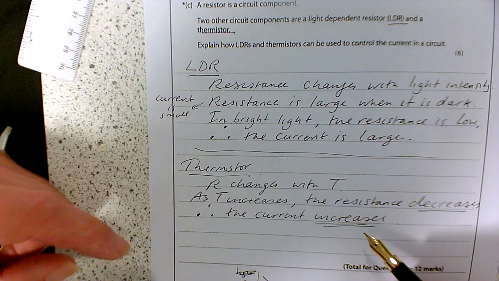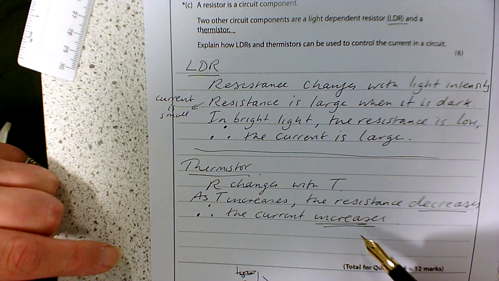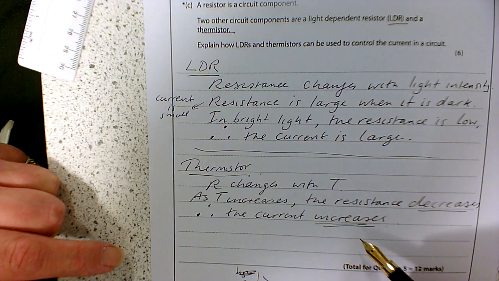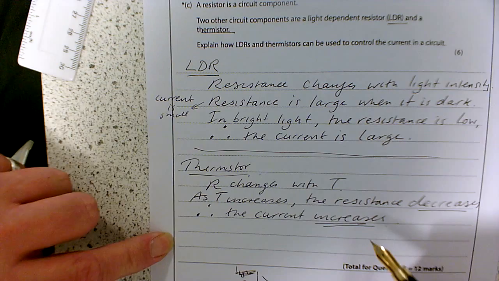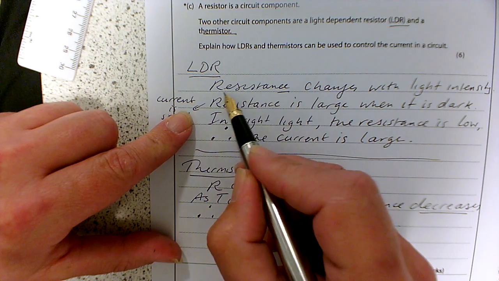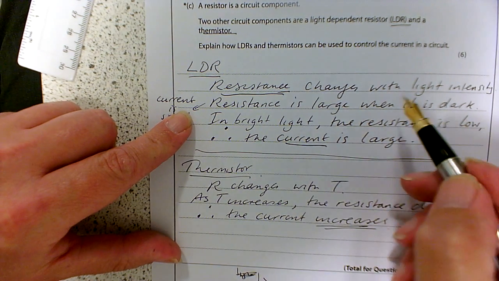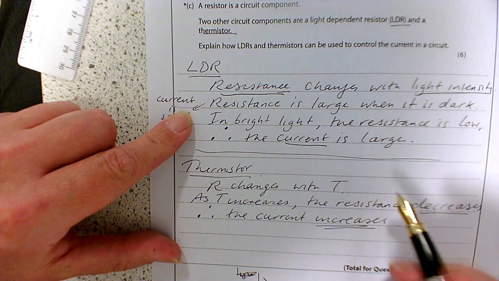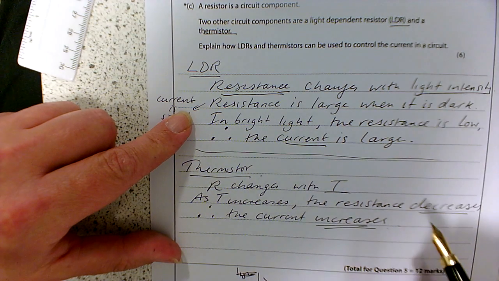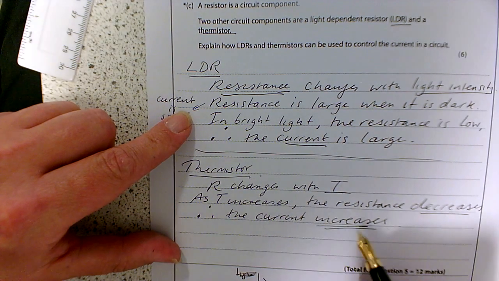The clear thing is just to get some clear bullet points, some clear sentences in here. We're not in English, we don't want flowery language, we want keywords. Keywords being resistance, current, light intensity, temperature, you actually write that out in a real exam, and so on.